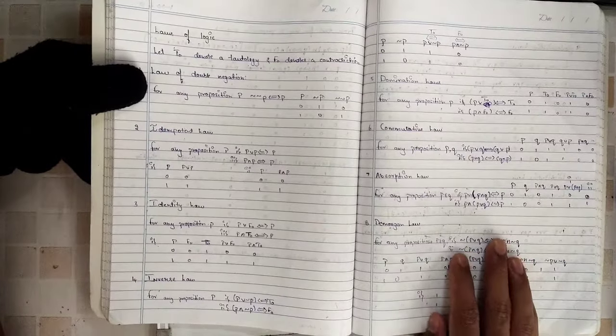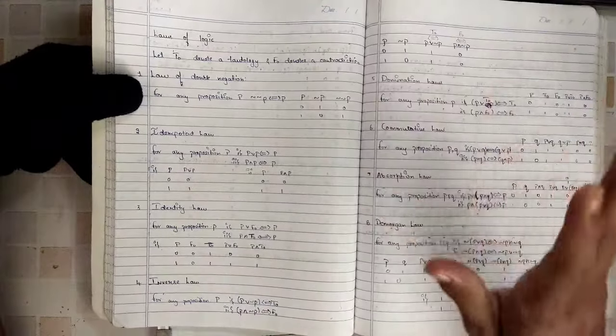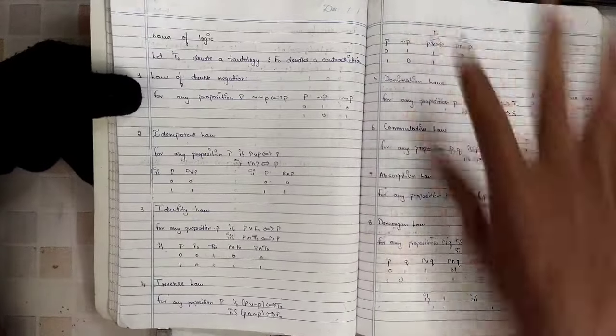It's not like it will take time to memorize all these laws, but you know how to do it. If you get scenarios, you understood how you are getting the actual values.